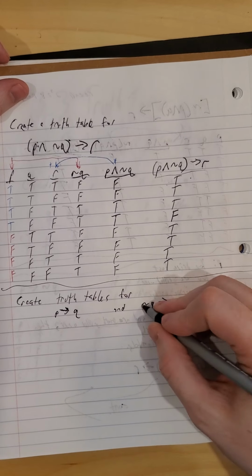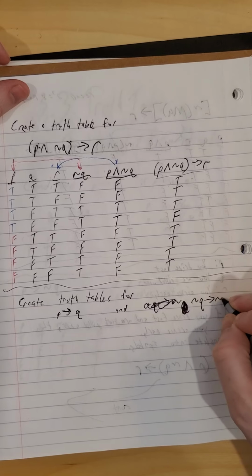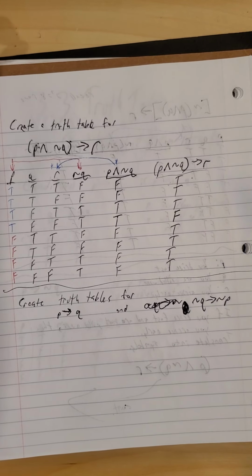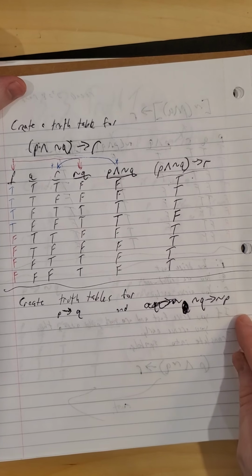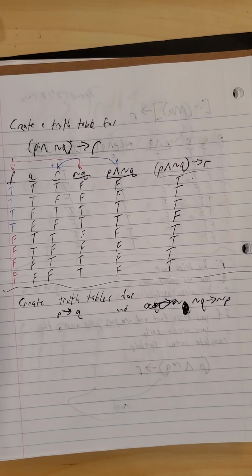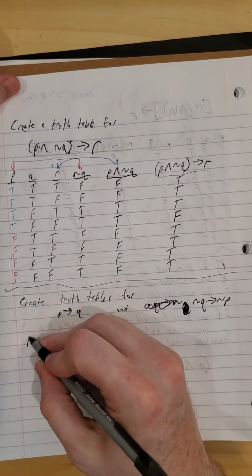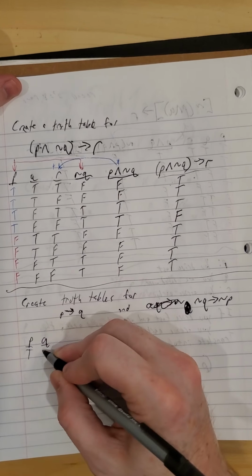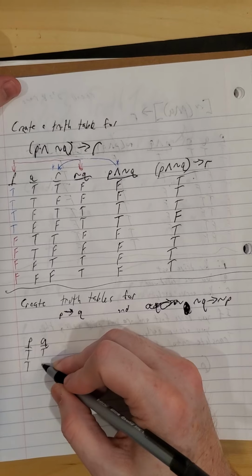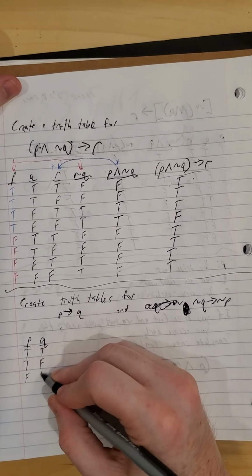So you're going to make a truth table for P implies Q and for not Q implies not P. So go ahead and pause it, make those two tables, unpause it when you're ready. Okay, welcome back. So both of these will start with our basic 2x2. 2 simple statements, 2 squared, 4 rows.